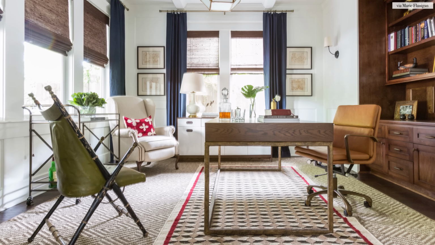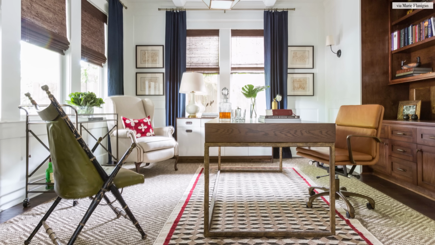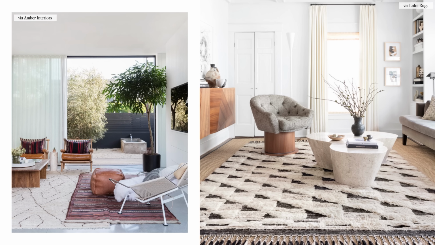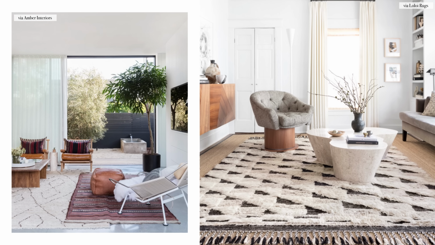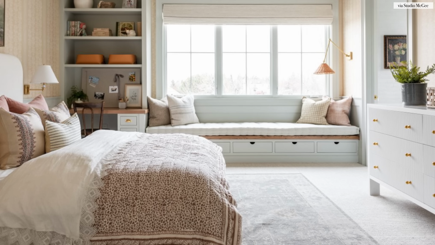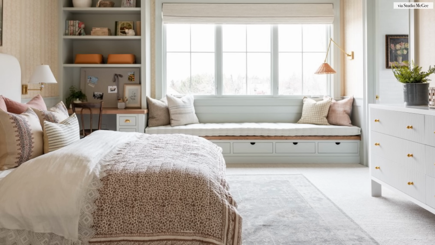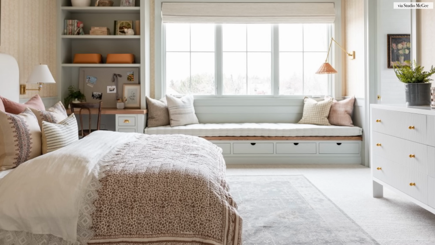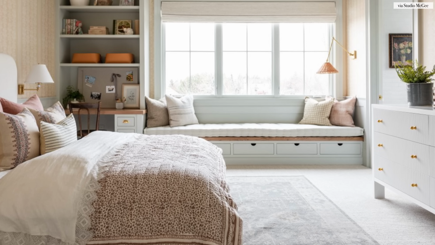With this same rule in mind, you can also layer two rugs on top of one another. This is the perfect solution to also make do with a too small area rug that you don't want to get rid of. But remember that the best installation for this type of look is an area rug layered on top of a low pile carpet or area rug.